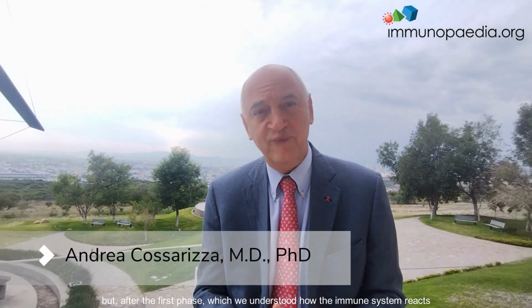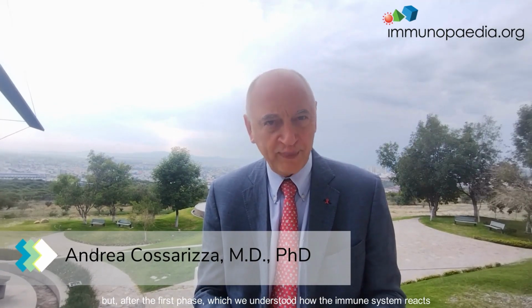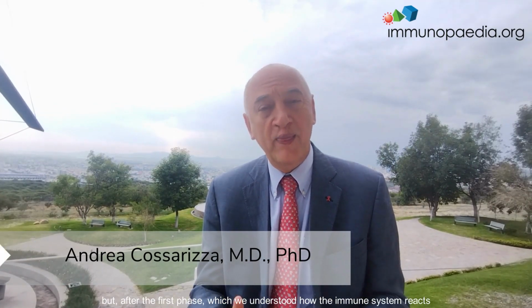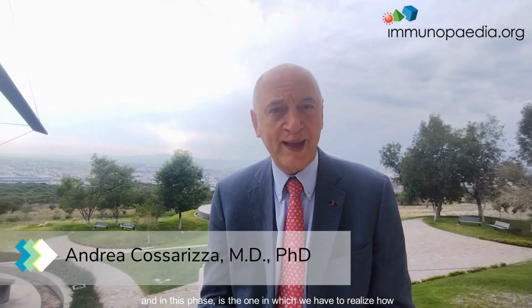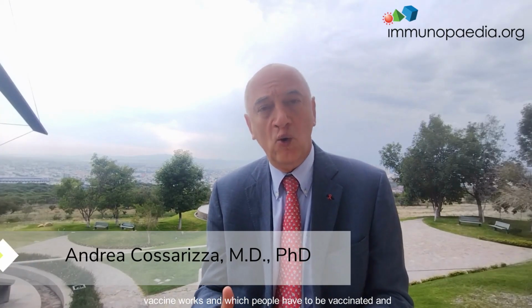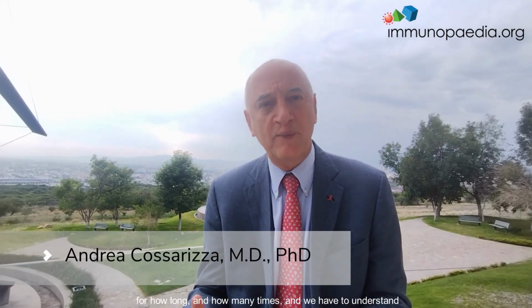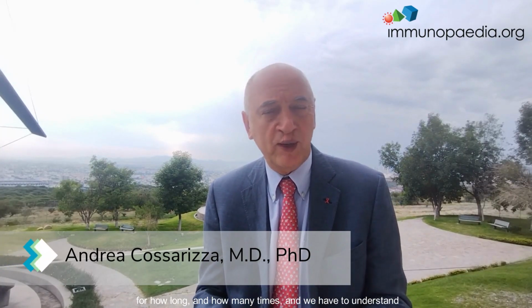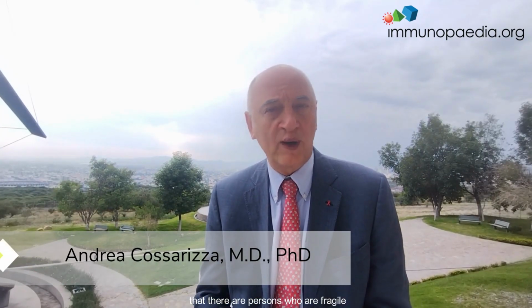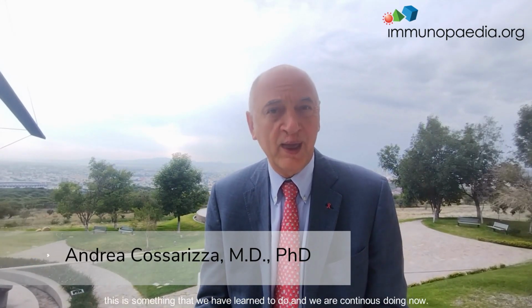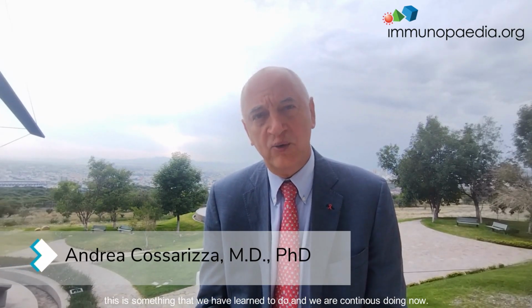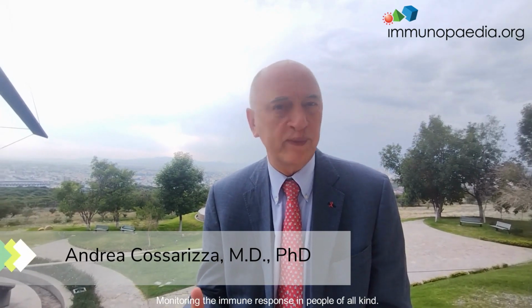But after the first phase, in which we understood how the immune system reacts, there is a second phase which is still ongoing, and this phase is the one in which we have to realize how vaccine works and which people have to be vaccinated and for how long and how many times. We have to understand that there are persons who are fragile and require a continuous monitoring of their immune system to cope with the virus, and this is something that we have learned to do and we are continuously doing now, monitoring the immune response in people of all kinds.